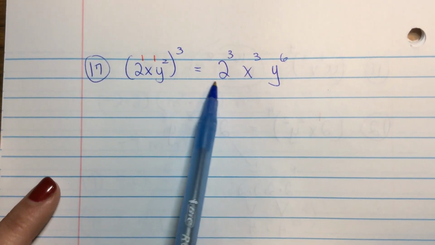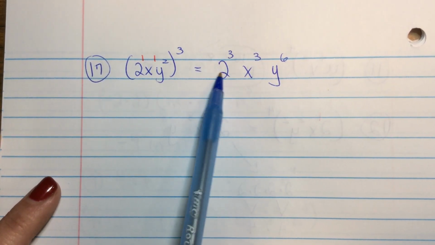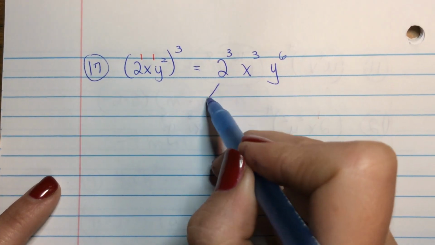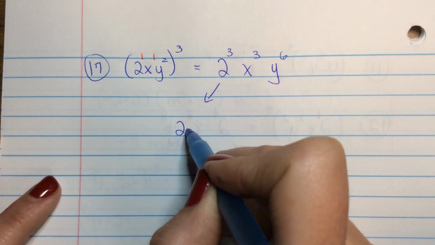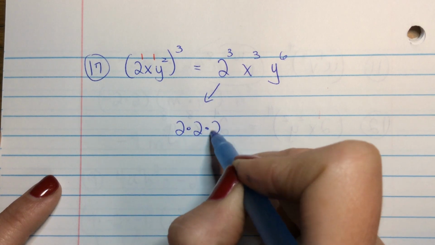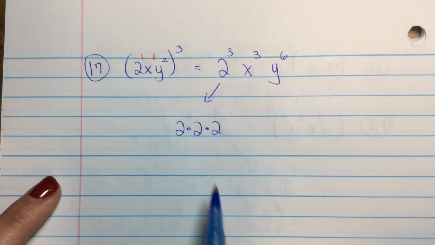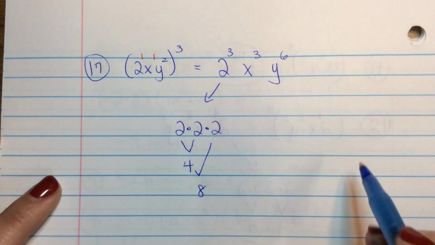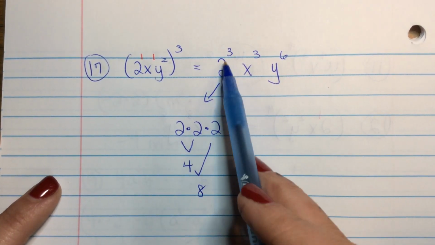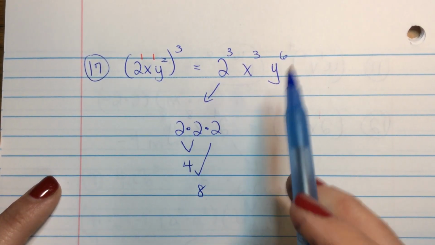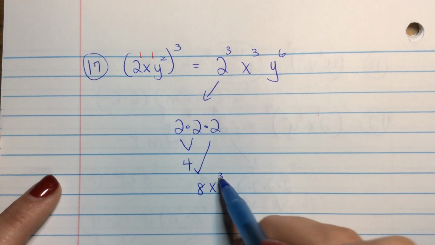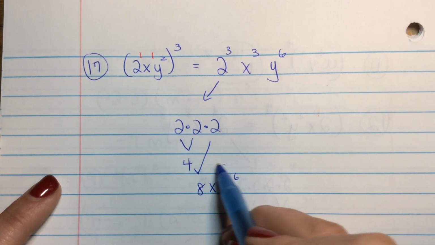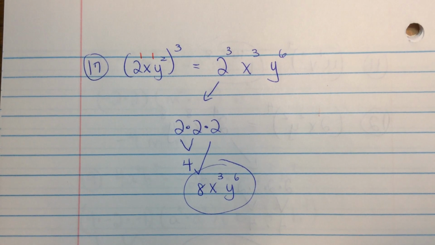So the only thing I have to actually figure out is what 2 cubed is. Don't forget that 2 cubed is just 2 times 2 times 2. 2 times 2 is 4. And then 4 times 2 is 8. So 2 times 2 times 2 is 8. And then I bring down my x cubed and y to the 6th, and that's my final answer.